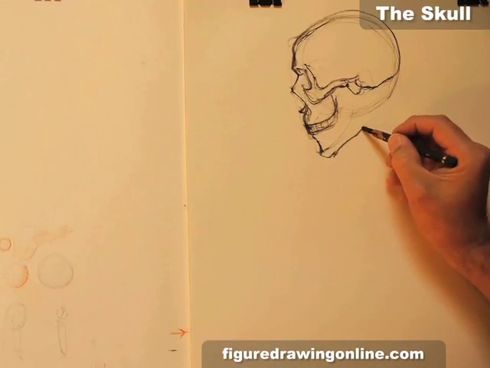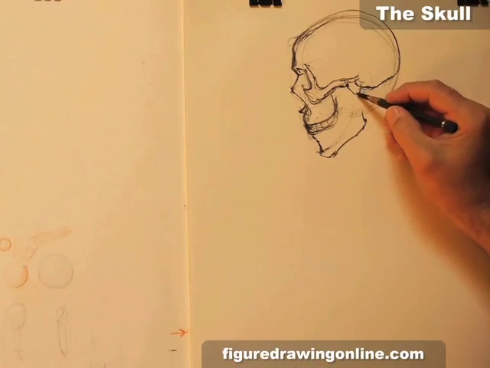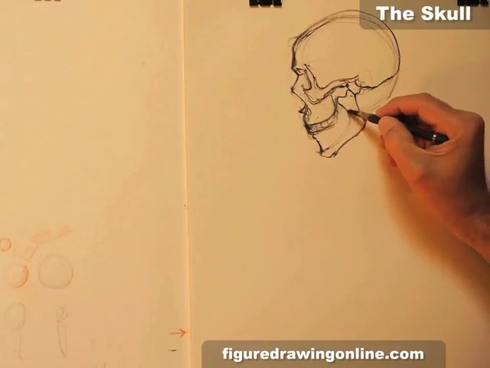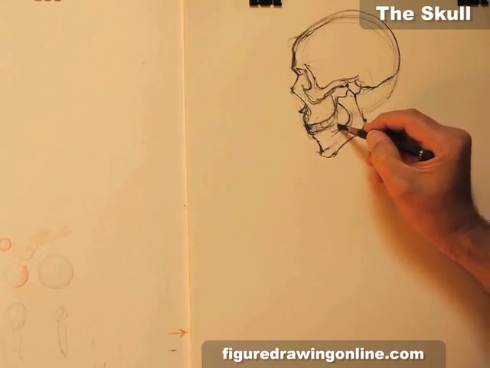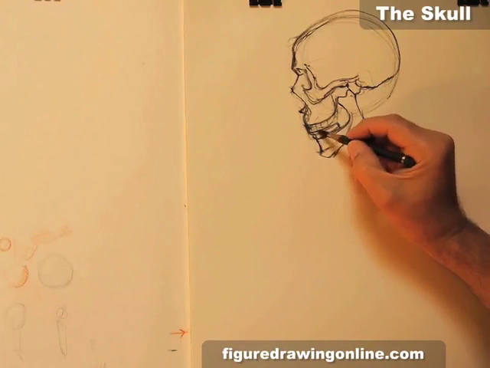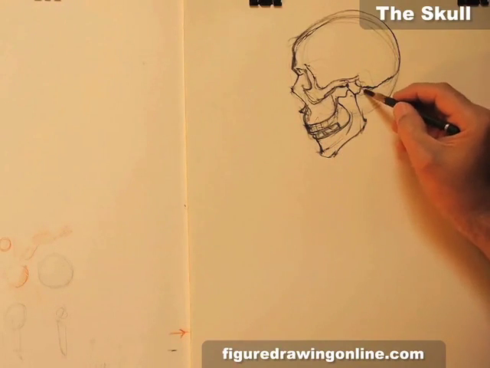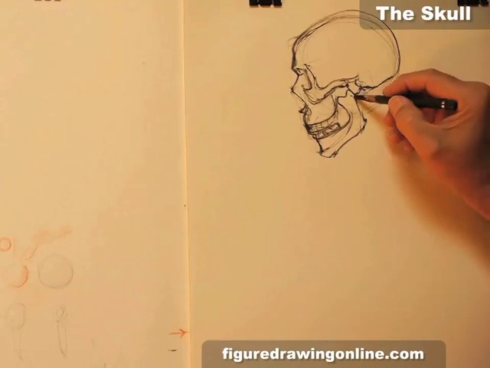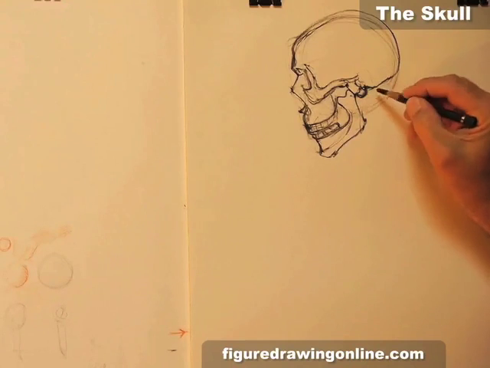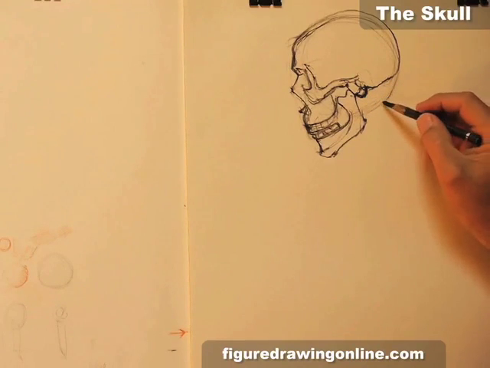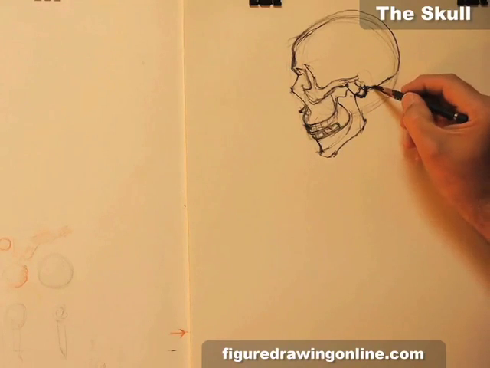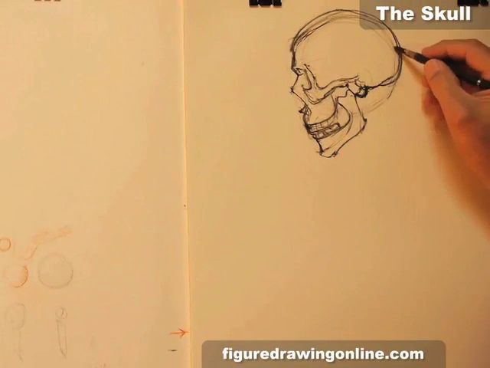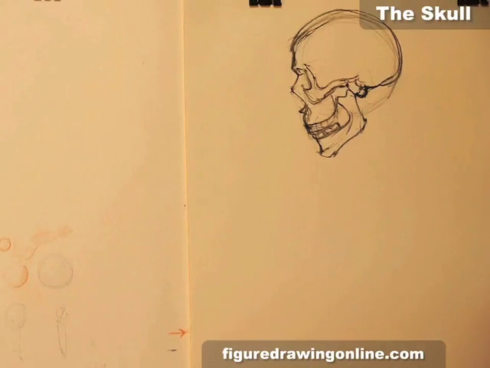There's a bit of a curvature to this bit here, and there's a division, and that's where the teeth of the lower jaw of the mandible are inserted. Now, just behind the ear there's quite a prominent bony bit, which is called the mastoid process, and that is a very good landmark that helps us to orient ourselves.